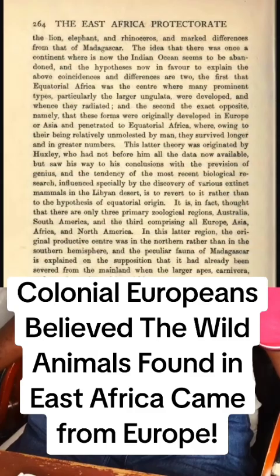The first, that equatorial Africa was the center where many prominent types, particularly the larger ungulata, were developed and whence they radiated. And the second, the exact opposite, namely that these forms were originally developed in Europe or Asia and penetrated to equatorial Africa, where owing to their being relatively unmolested by man, they survived longer and in greater numbers.